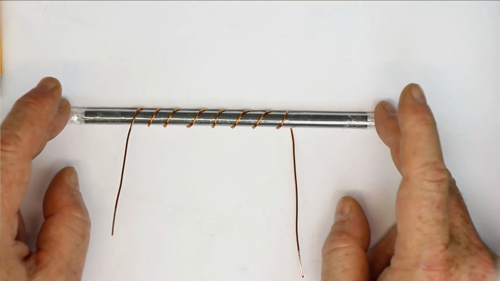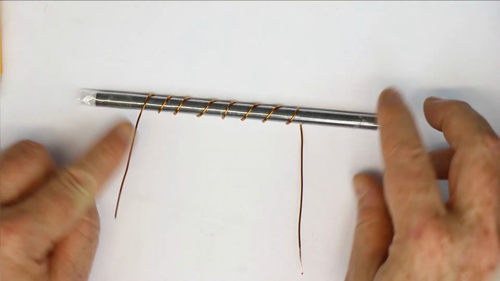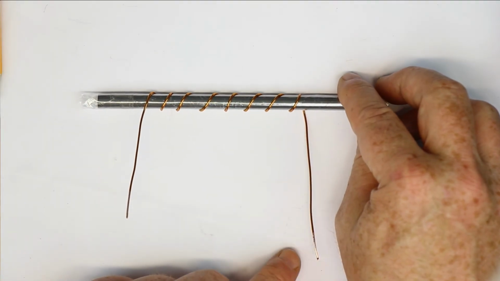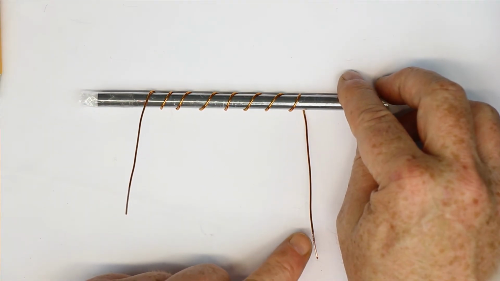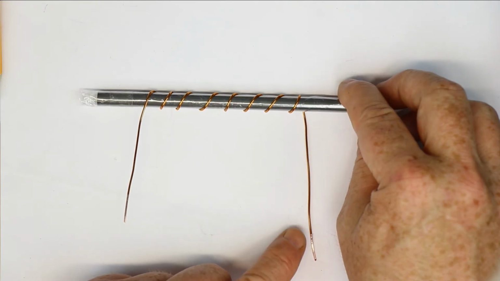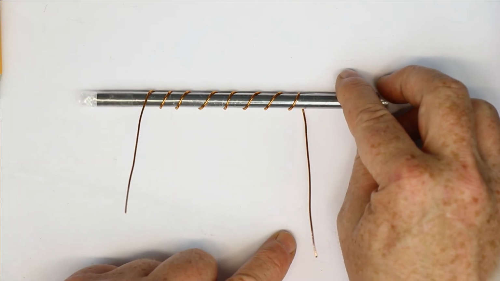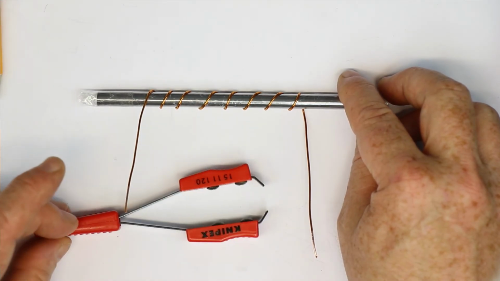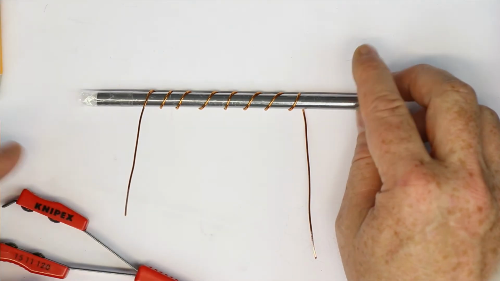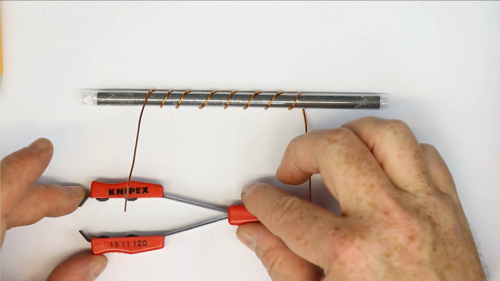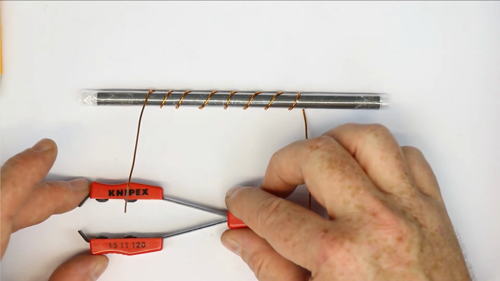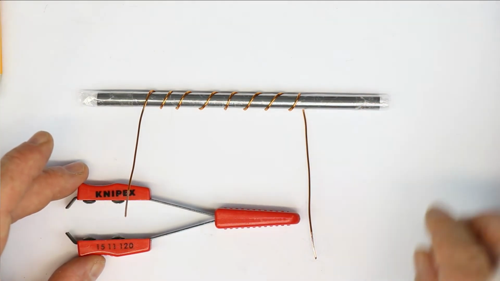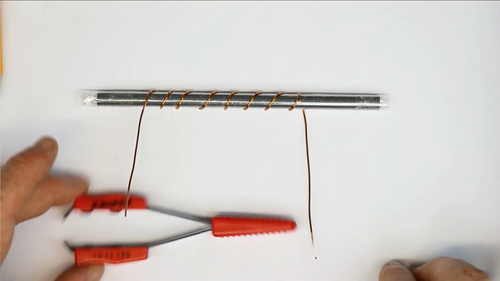And you might also have asked yourself, how do you get the coating off from the enameled copper wire? Well, I already did a video on this little tool from Knipex with which you can strip the coating quite easily off, even of heavily or very thick copper wire.